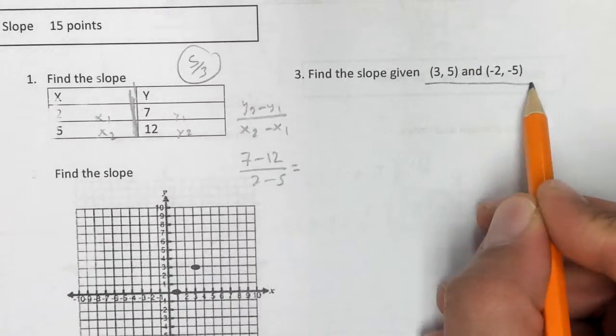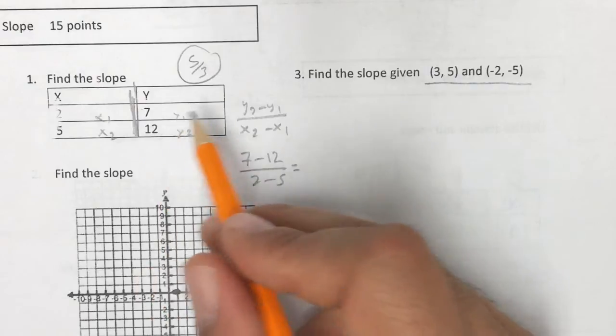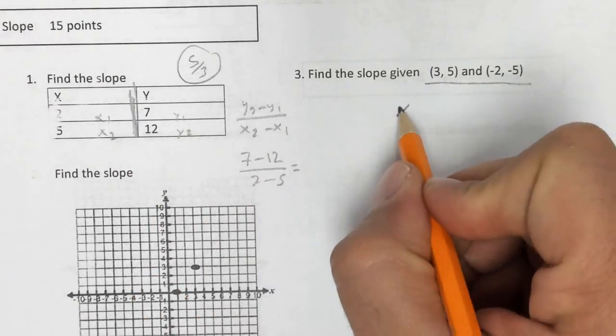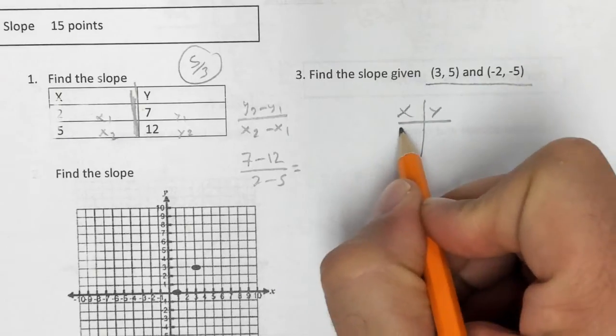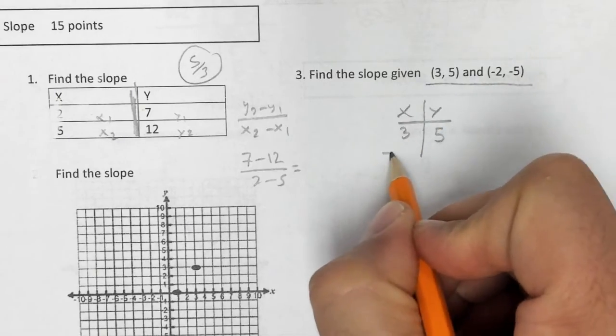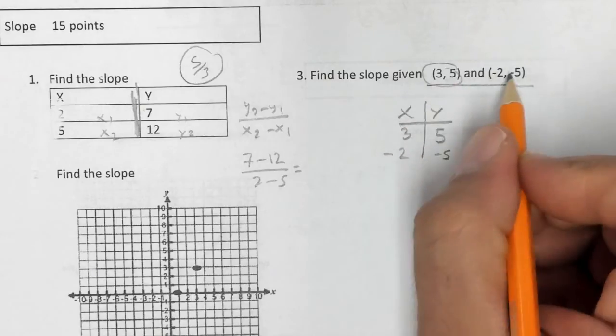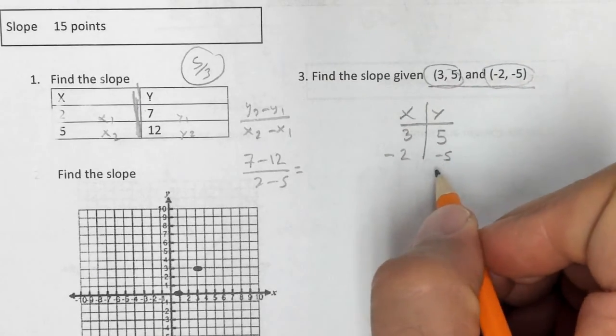Find the slope given 3, 5, negative 2, negative 5. Now this is exactly the same as this. Here the points are in the table. Here the points are just given to you. So all you got to do is create a table. 3, 5, negative 2, negative 5. It's like you take these two, put them on the front. Take these two, put them on the bottom. That's all you got to do.